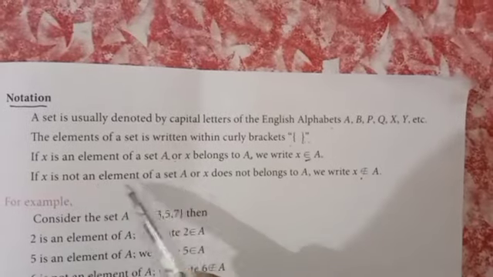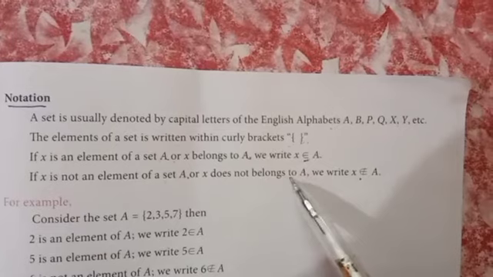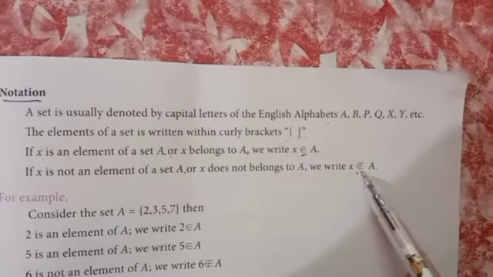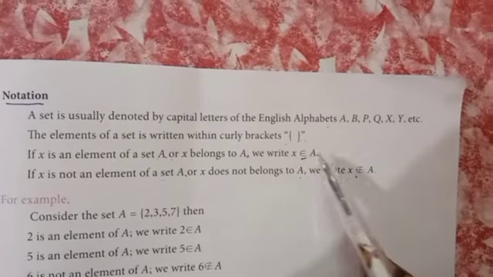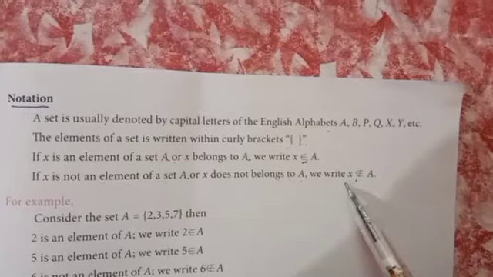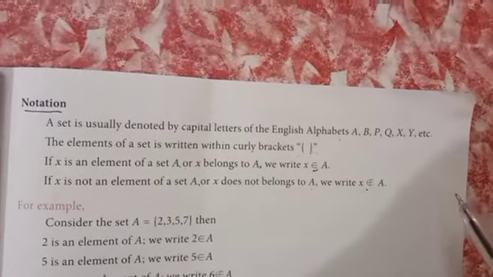X is not an element of a set A. That means X does not belong to A. It is written as X does not belong to A. It is belongs to, it is not belongs to. Belongs to means the element X lies in this set. Lies in this set. Okay.